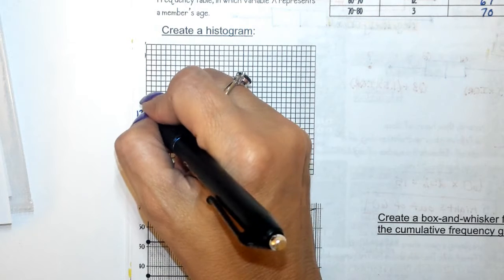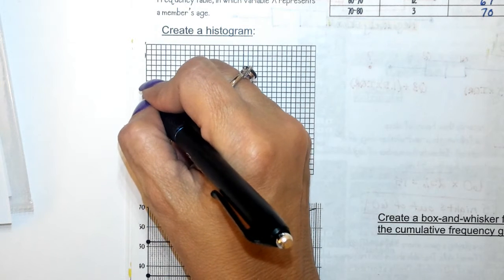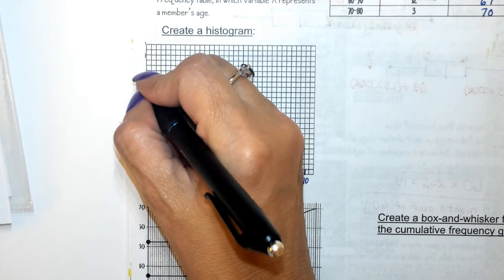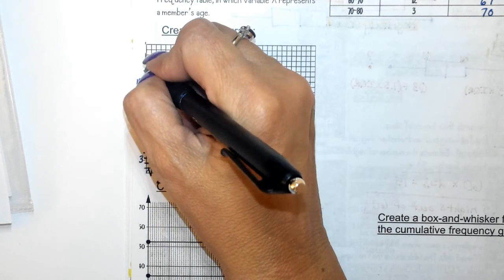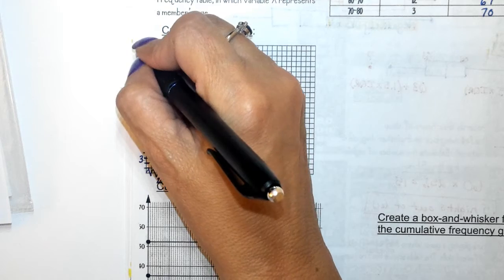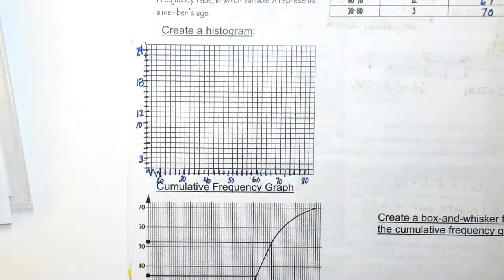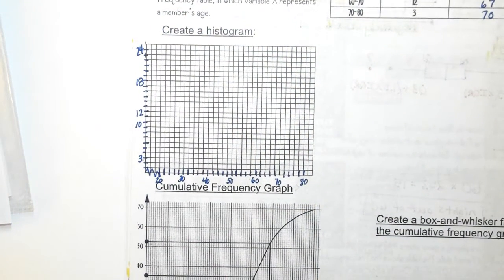I'm going to need 12, 13, 14, 15, 16, 17, 18. And I'm also going to need 24: 19, 20, 21, 22, 23, 24. So I was being a little bit lazy there. I just wanted to mark the ones that I knew I was going to need.